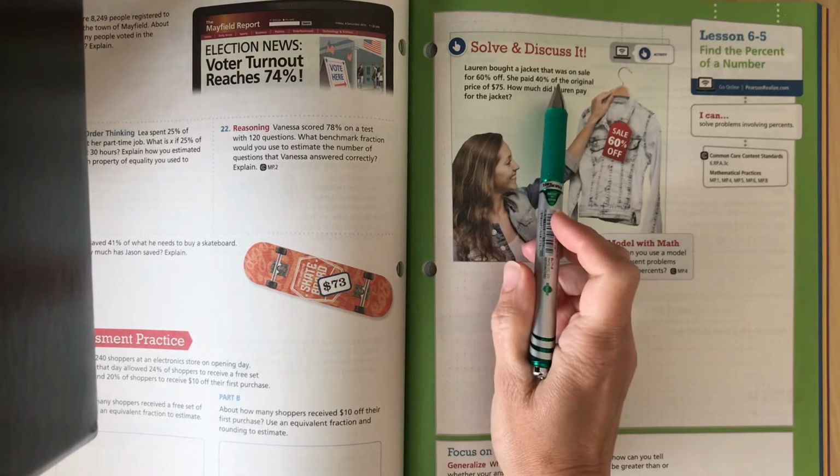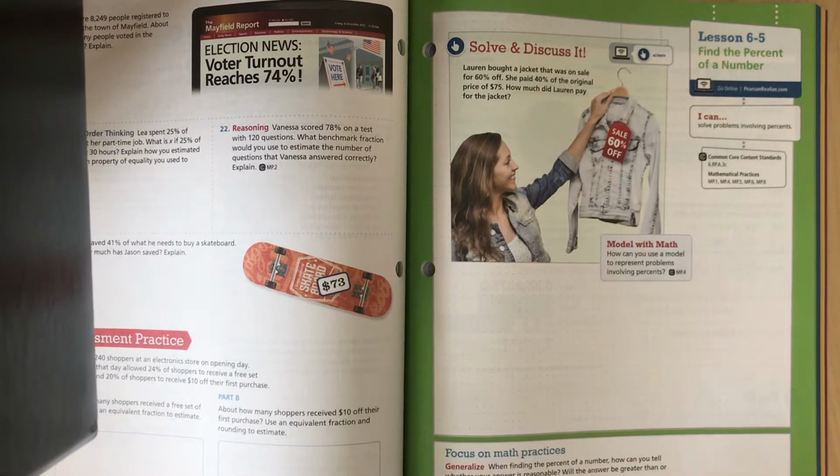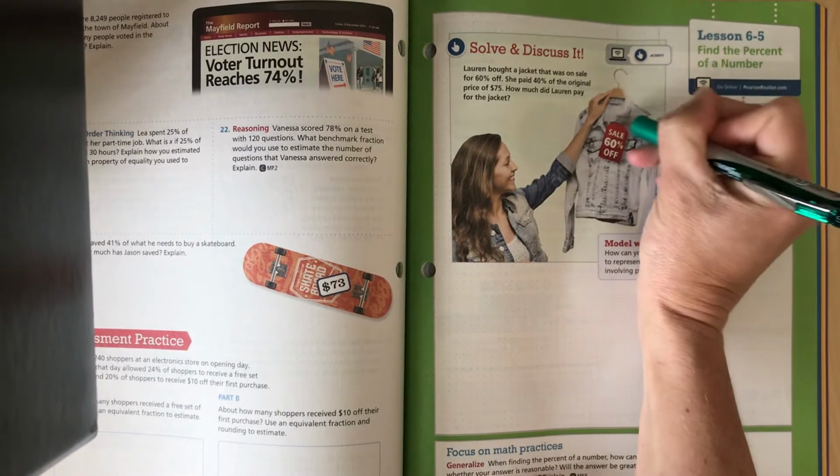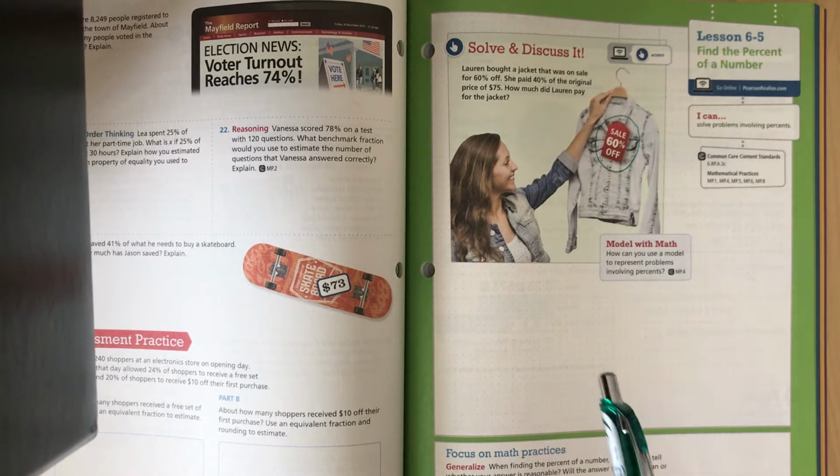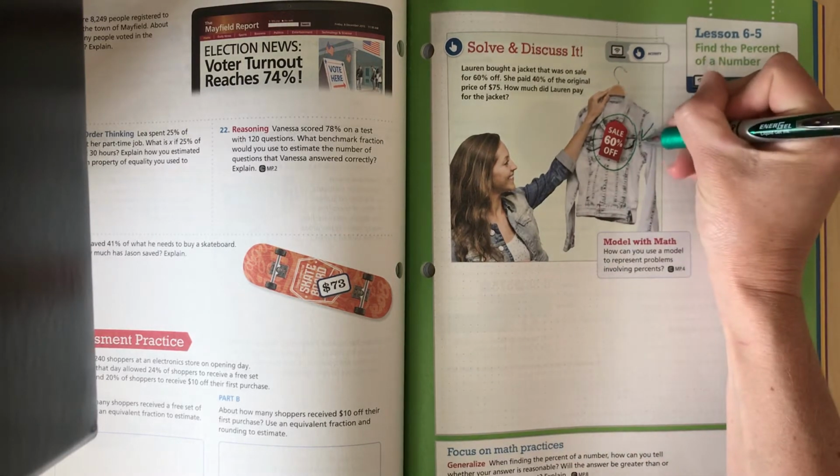Lauren bought a jacket that was on sale for 60% off. She paid 40% of the original price of $75. How much did Lauren pay for the jacket? Well, the first thing I'm thinking is, wow, 60% off? That's a big sale. This must be like the end of the season or something, because whenever I'm shopping, I can usually get a 30 or 40% off deal, but 60%, that's more than half off.